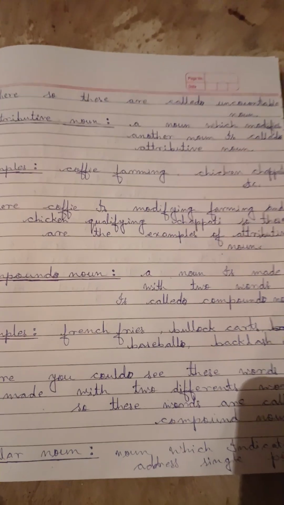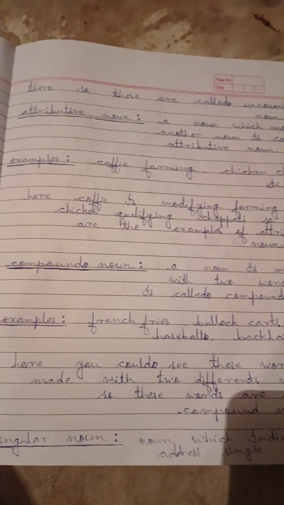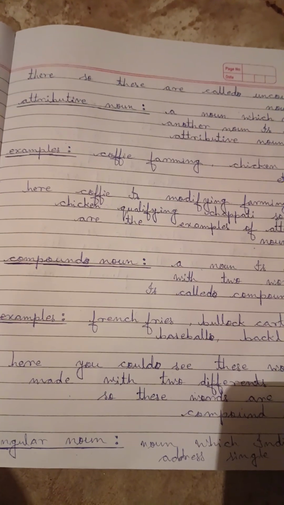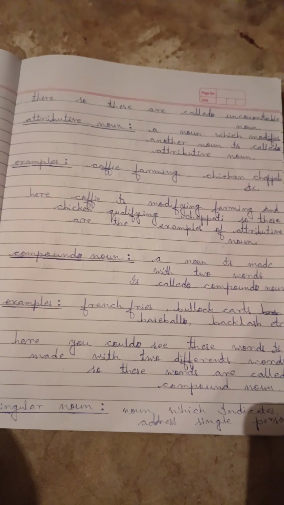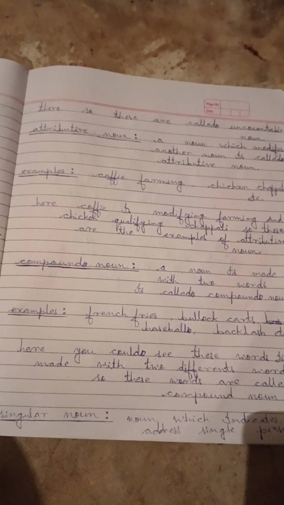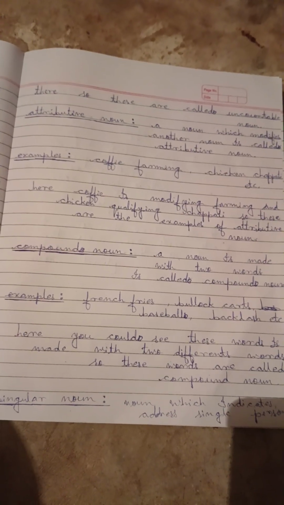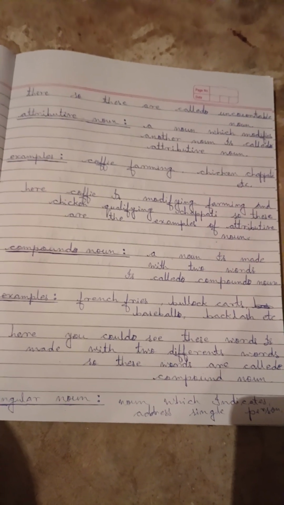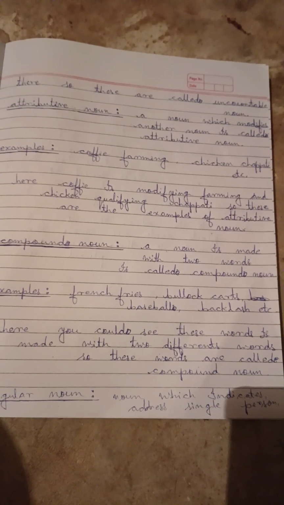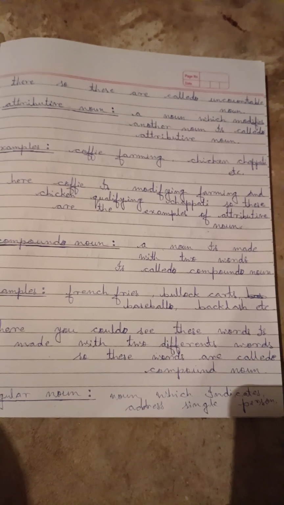Now let's get into compound noun. It is another term that you have to understand to get the noun topic better. A noun made with two words is called compound noun. Examples: French fries, blue cards, basketballs, backlash, etc. Here you could see each word is made with two different words. So these words are called compound nouns.